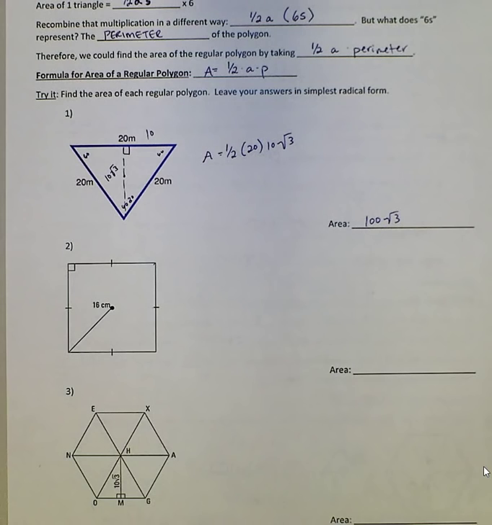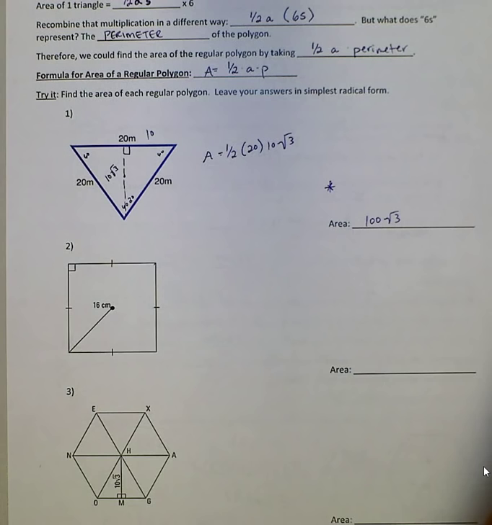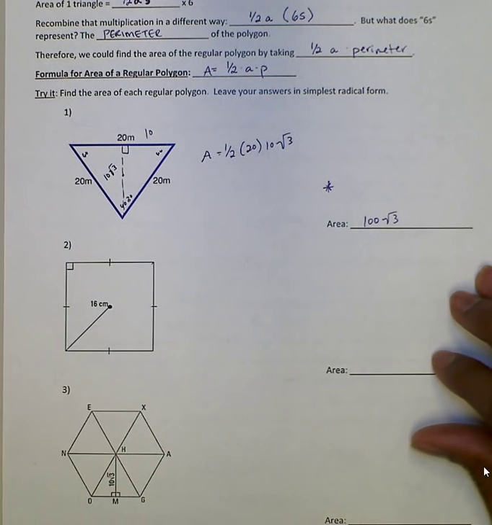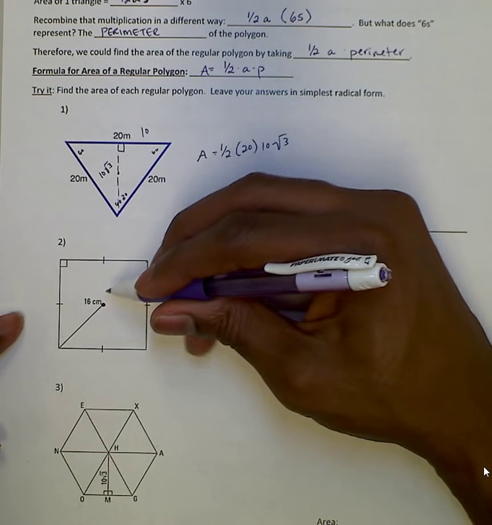Okay, if you feel like challenging yourself or you want to see how it works out with the apothem and perimeter problem, do that for me. Show me. Okay, we'll look at some practice with that with 2 and 3, and then you can go back and see, hey, how does this work with the triangle? You should get the same answer. All right, number 2.